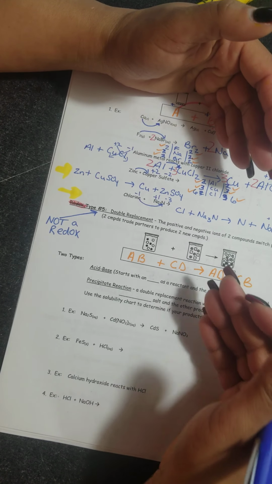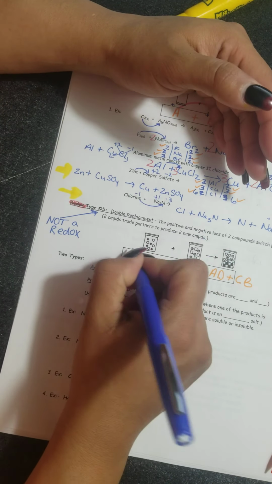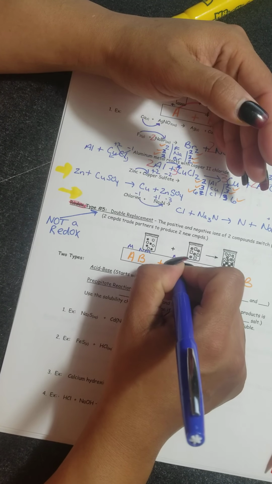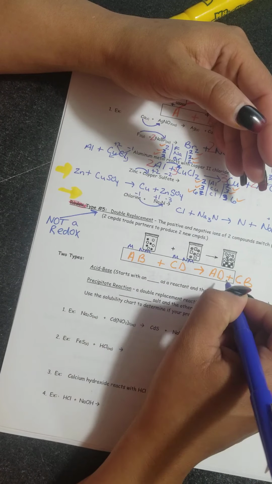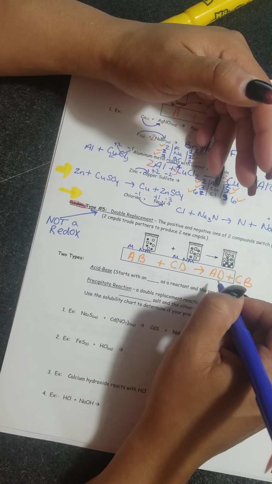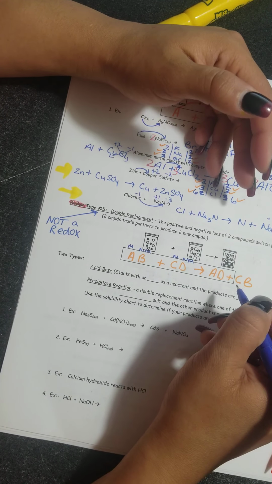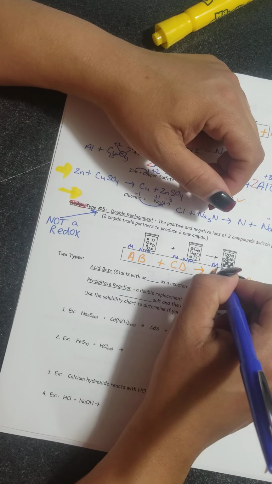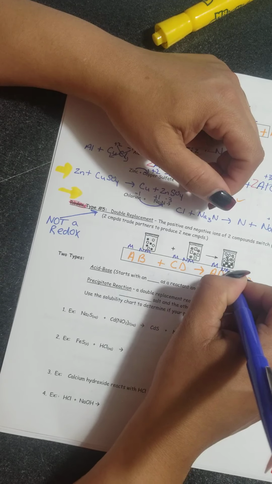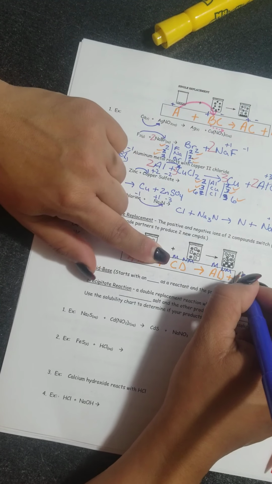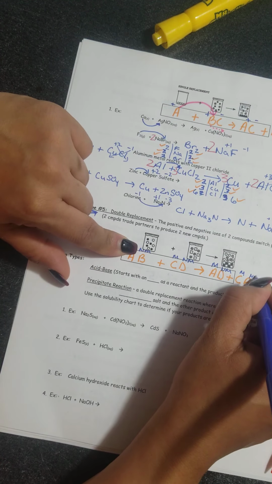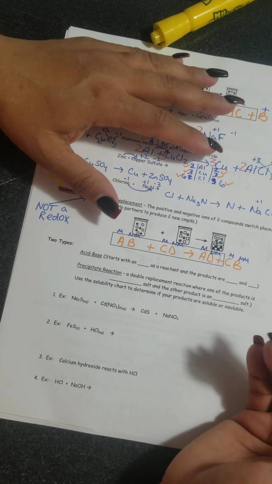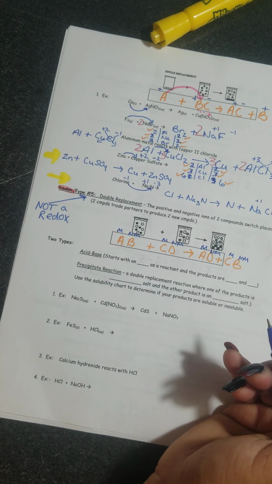Now when it comes to double replacement, we actually end up with a metal and a non-metal. So what happens is the metals kick out the other metals, the non-metals kick out the non-metals. So A is my metal, D is a non-metal, right? C is a metal, B is a non-metal. Do you see how they swap partners? That's what happened here.